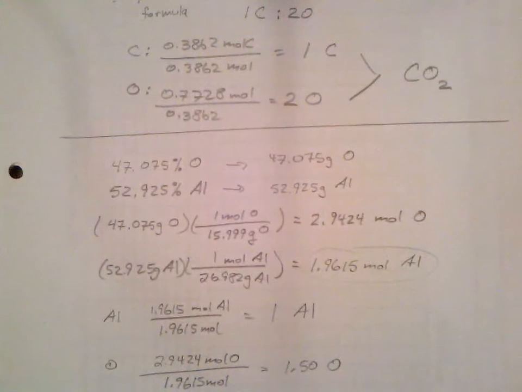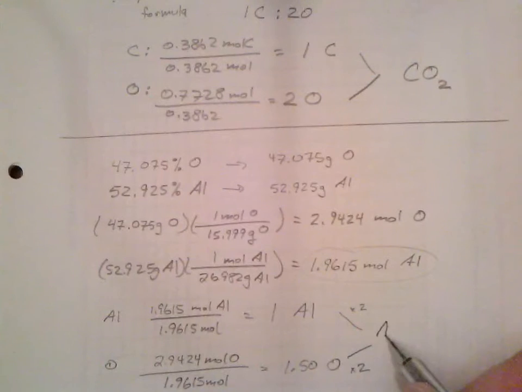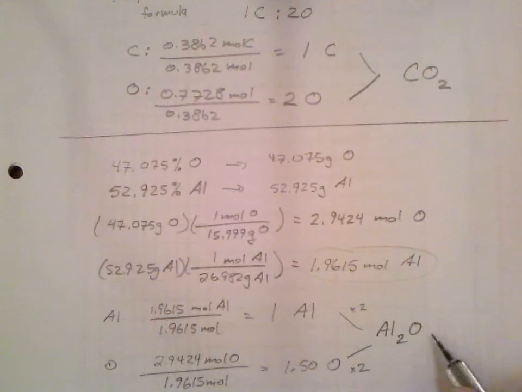But of course we can't have half of an oxygen atom. We notice that this is a half, so we're going to multiply both of these quantities by 2. And we get our final formula, Al2O3. So this trick comes up if the molar ratio of one of the substances is a fraction.